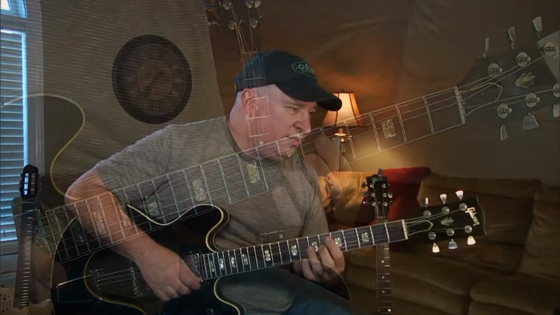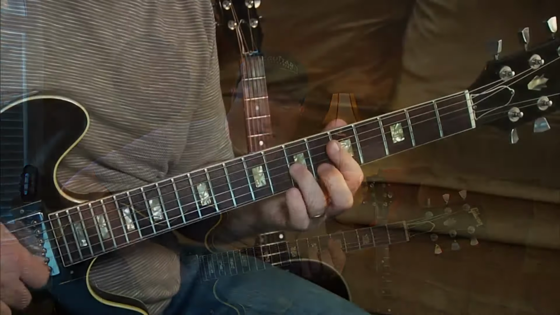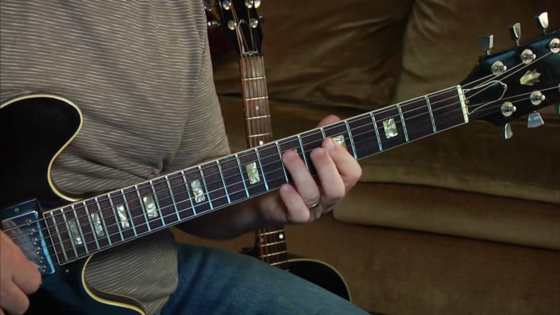So that first lick there, Riff 4, is, now here it's hammering onto that major 3rd, but you can even just leave it with the minor 3rd and it sounds good too. And vary it however you want to do it. It's a great lick to have in your tool bag as a guitar player.